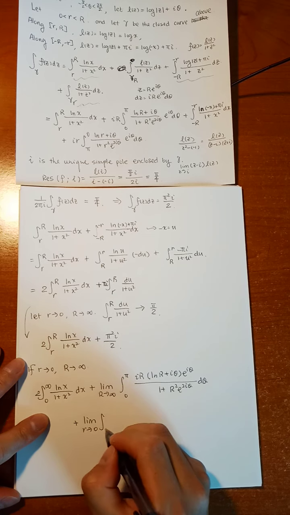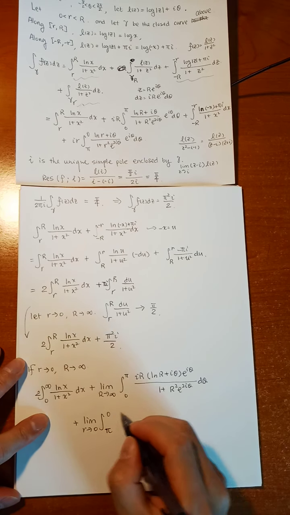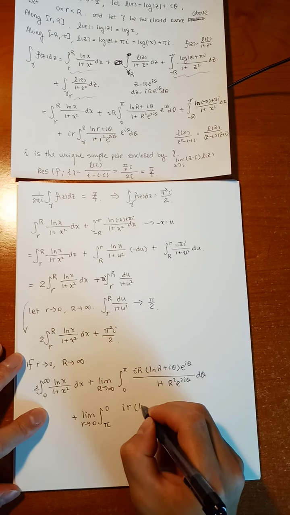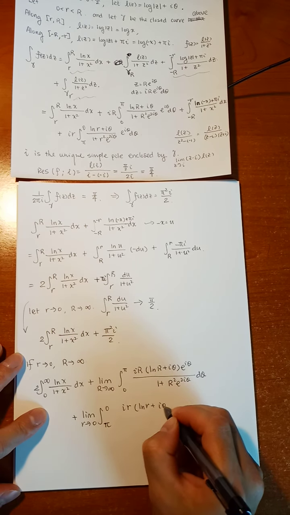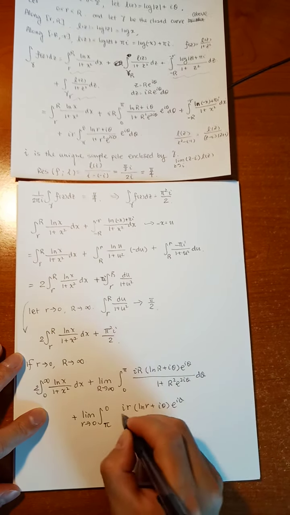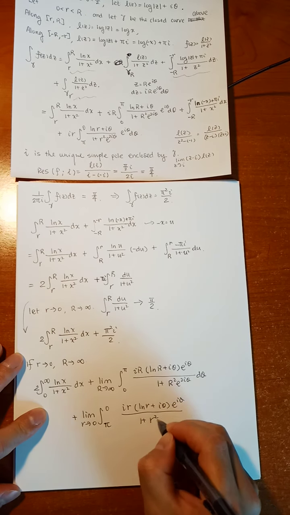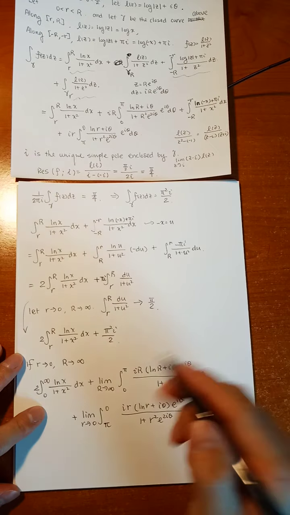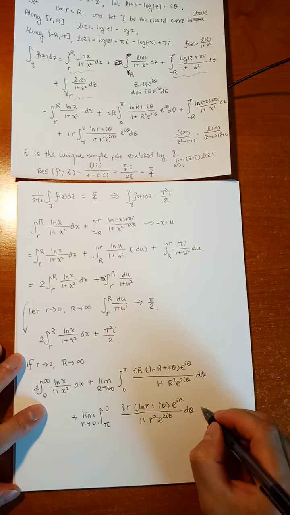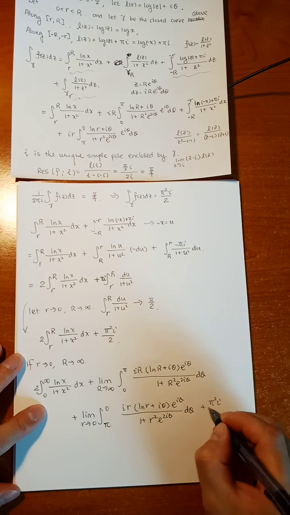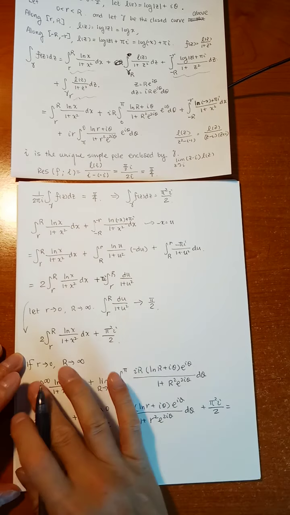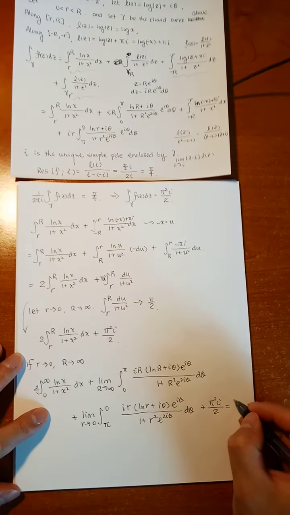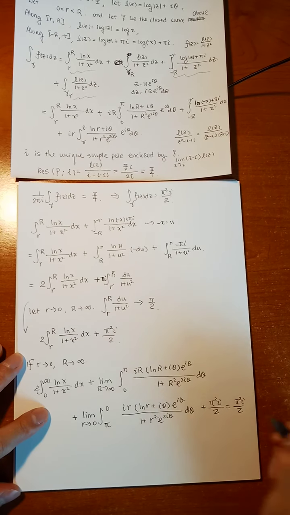Little r approaches 0, from pi to 0: i little r log little r plus iθ e^(iθ) over 1 plus r squared e^(2iθ) dθ. And remember, we have this term plus pi squared i over 2, and this whole sum is equal to pi squared i over 2.